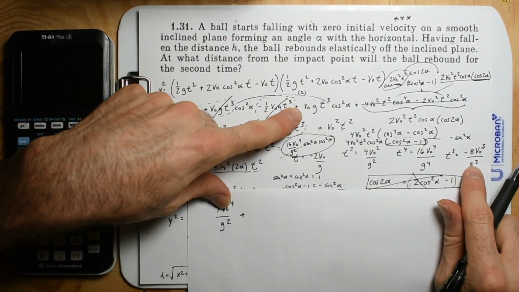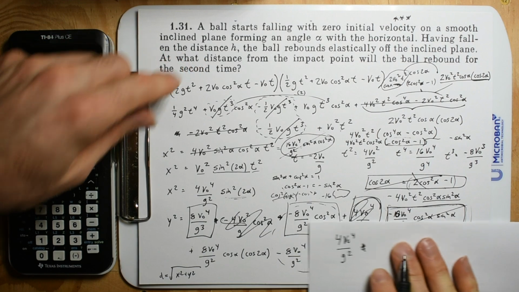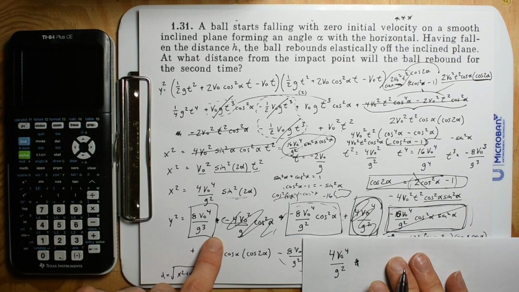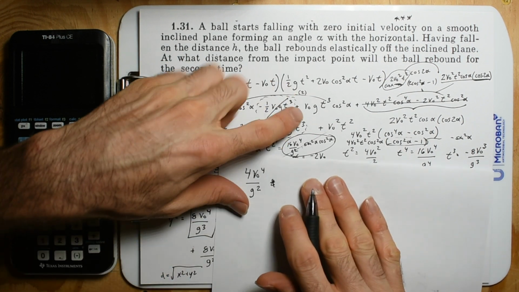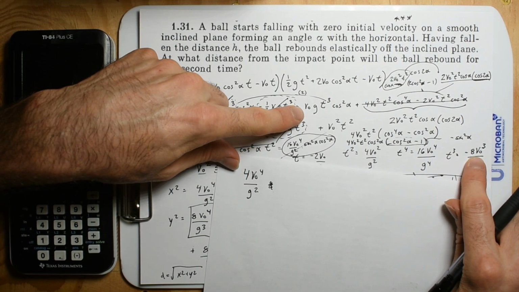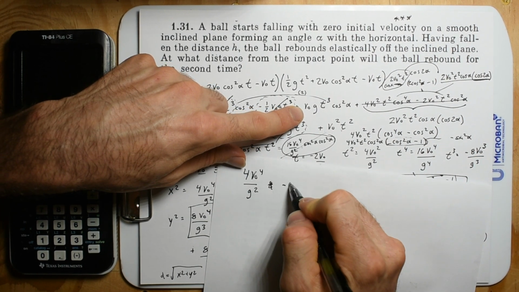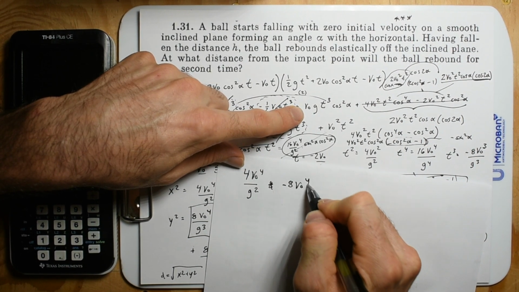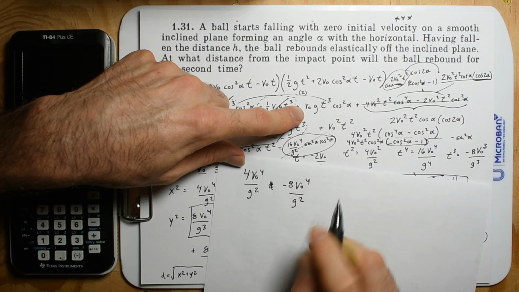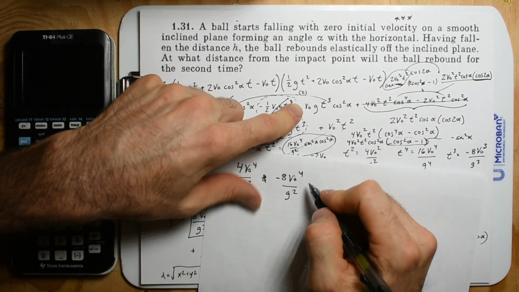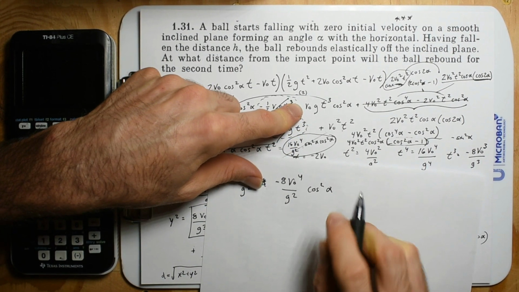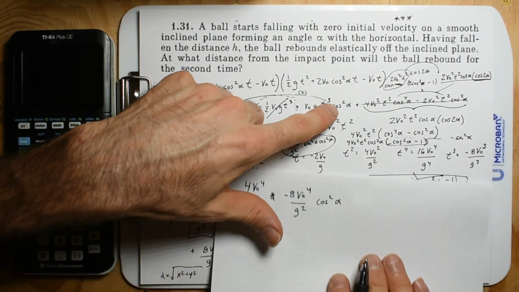Now we're going to add it to this term. This is going to be negative 8. It's this term, but we'll just double check it. So we have negative 8 v naught to the fourth divided by g squared, and then we got cosine squared alpha. Okay, that's what we got.